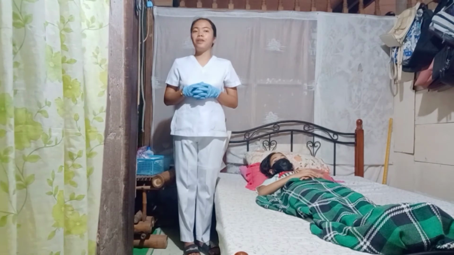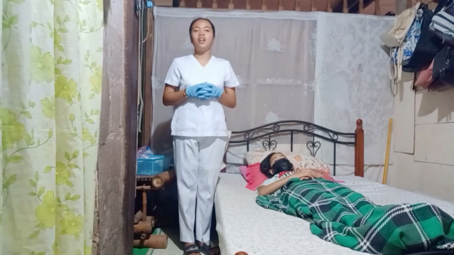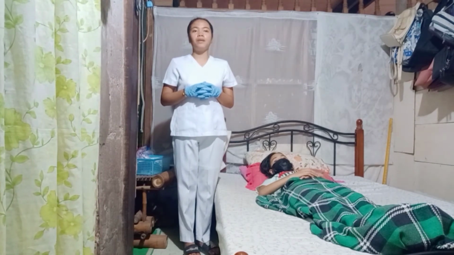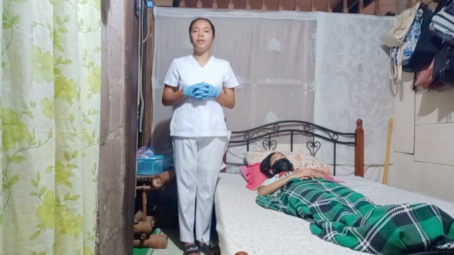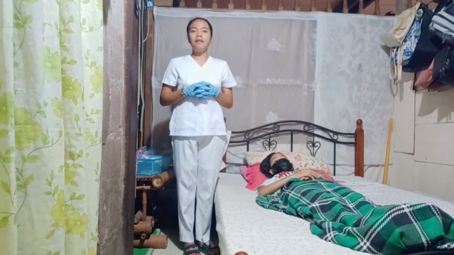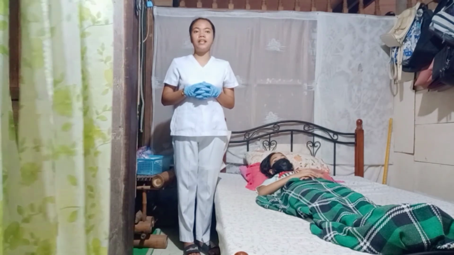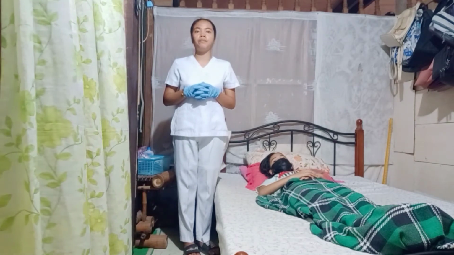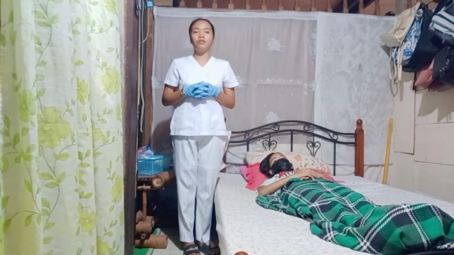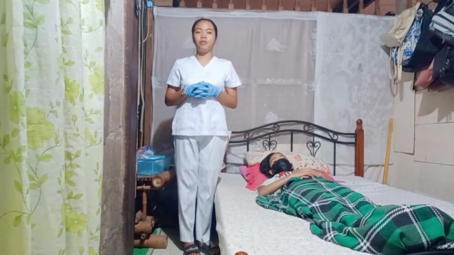In assessing the peripheral pulse, utilizing the opposite extremity, locate the peripheral pulse site to perform the procedure simultaneously. And then, assess the patient by placing the hand on top of the chest with palm facing downward to facilitate the measurement of the pulse and respiration without the patient knowing.